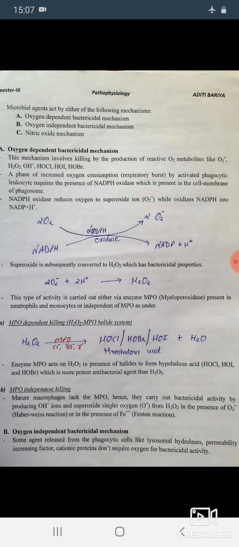So again I am repeating here that the killing stage or degradation stage includes three mechanisms: oxygen dependent, oxygen independent, and nitric oxide. Oxygen dependent, what happens in that? NADPH oxidase converts oxygen into superoxide radical, and superoxide radical is converted into hydrogen peroxide. And that hydrogen peroxide has two mechanisms: MPO dependent and MPO independent. MPO dependent mechanism, MPO means myeloperoxidase.